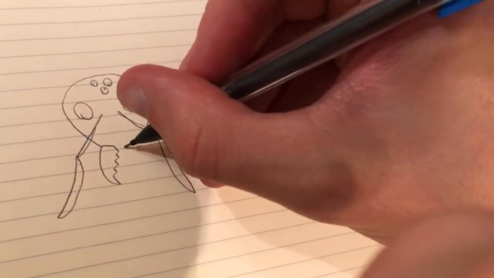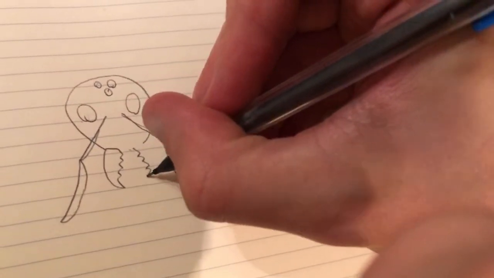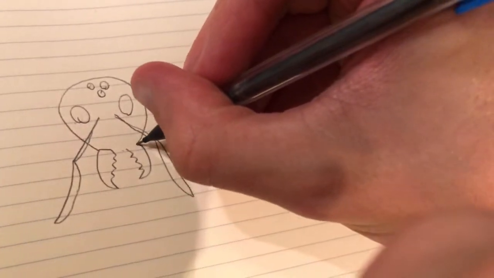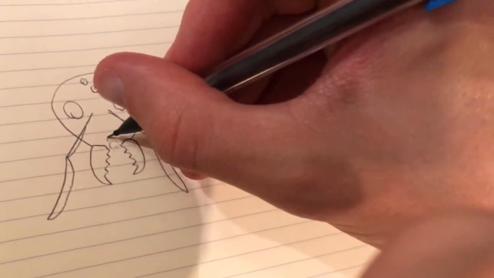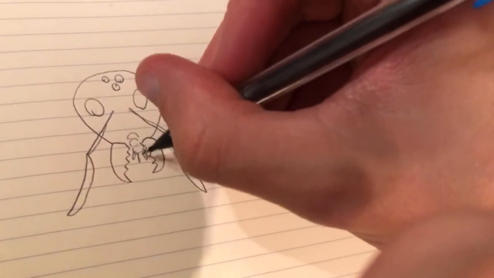They have mandibles, kind of like this. And then the real part of the mouth is something like this with some smaller antennas, and that's where they actually drink.